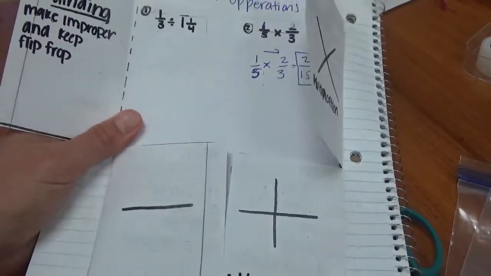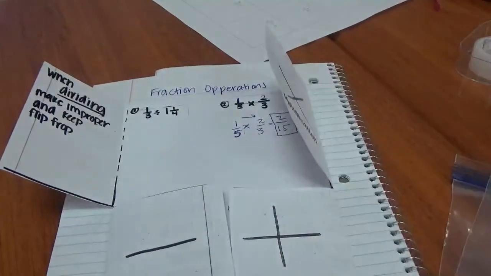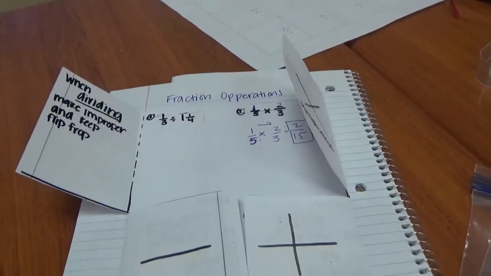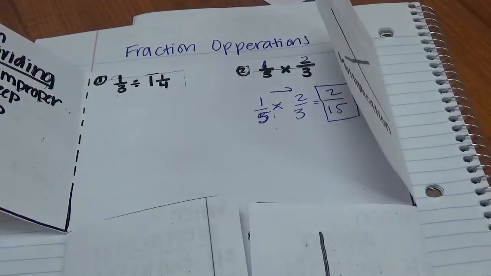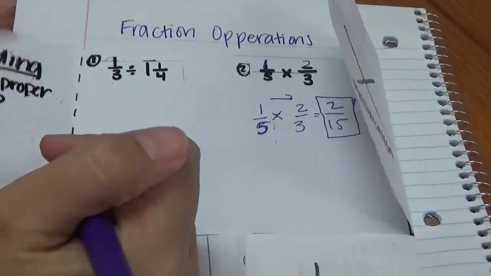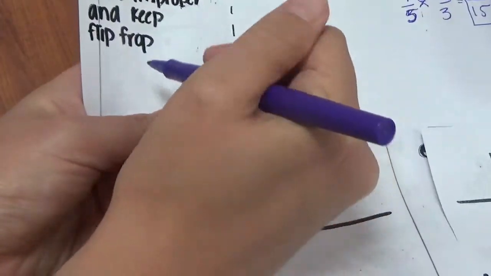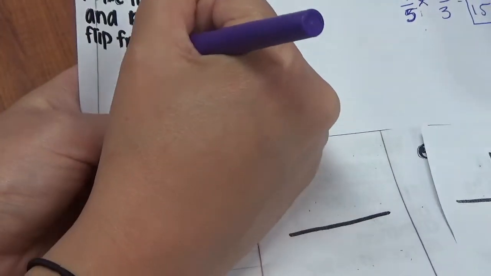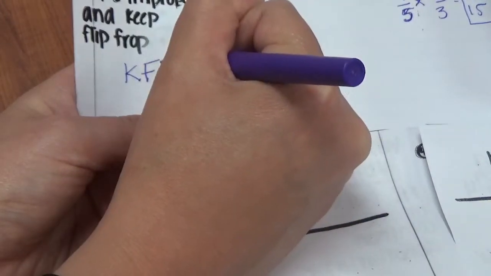We divide by making it improper, and then we want to keep flip change or keep flip flop. So just put K, F, and then put a C here or an F here.